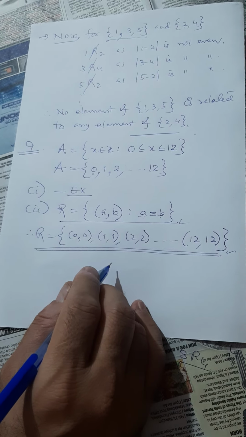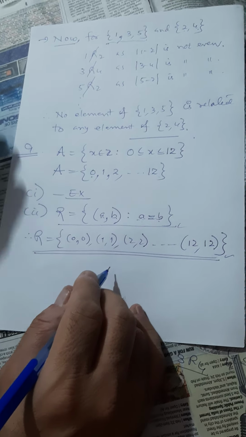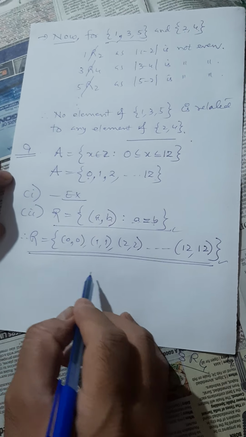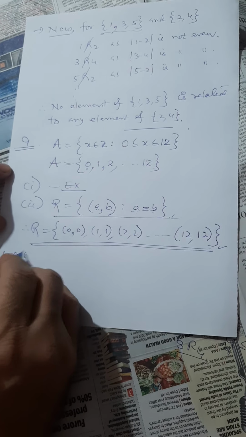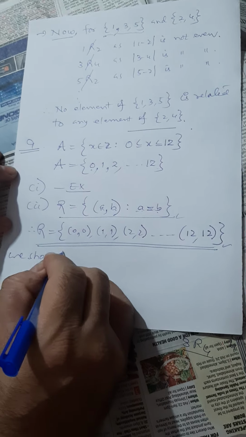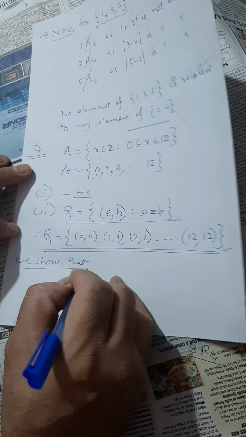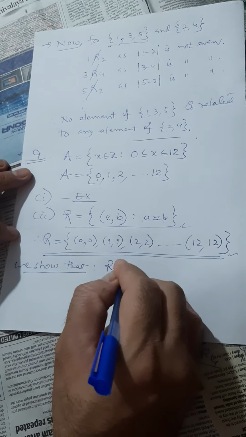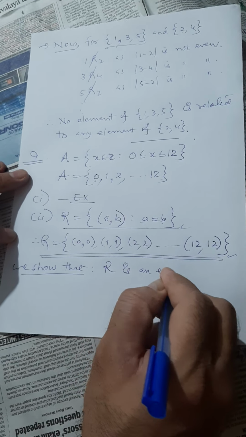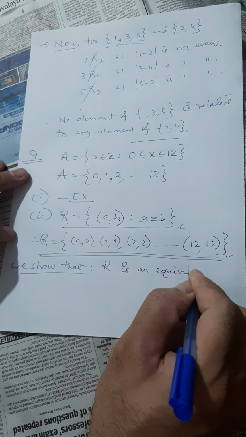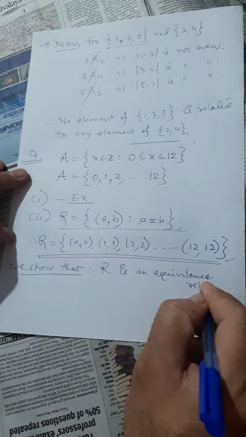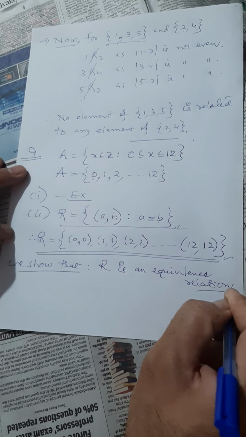Now we want to show that R is an equivalence relation. So we need to show that it's reflexive, symmetric, and transitive.